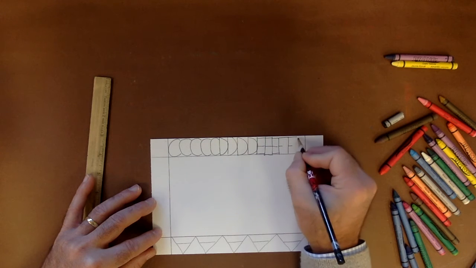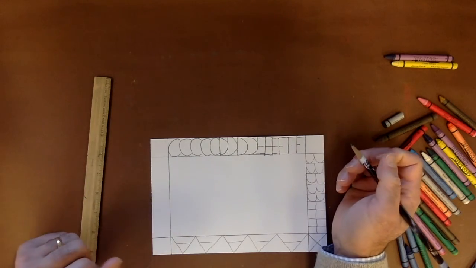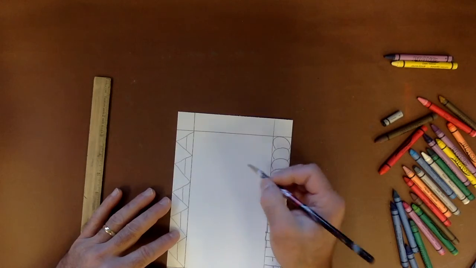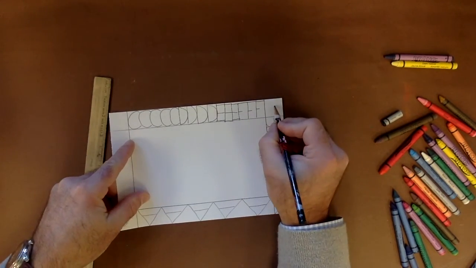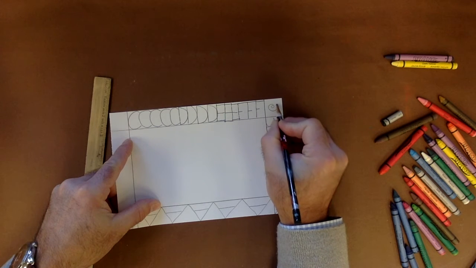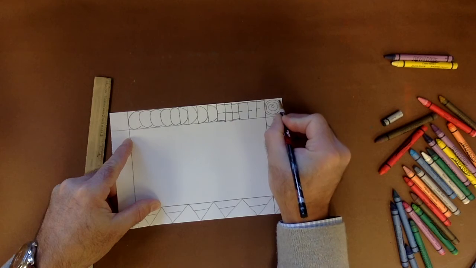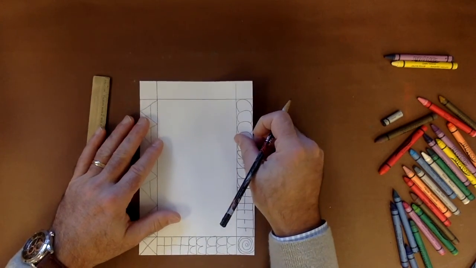Because sometimes the things you don't think of make the neatest pattern. So that's what I'm trying to do, just show you some different examples. I might put a spiral in this corner or this square. Just something to create interesting patterns.